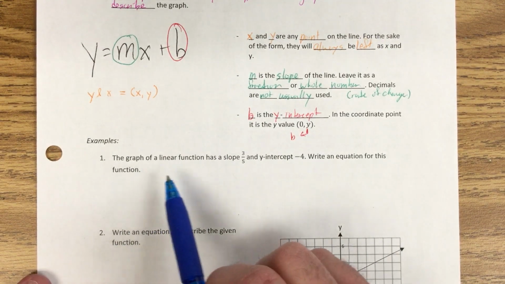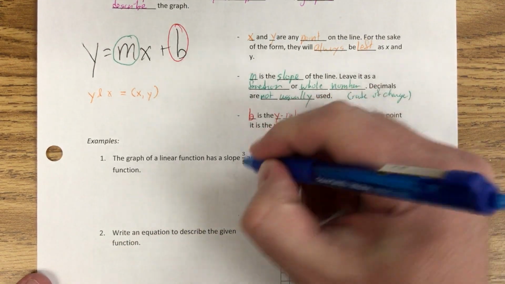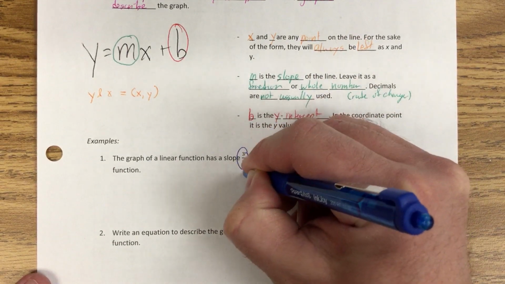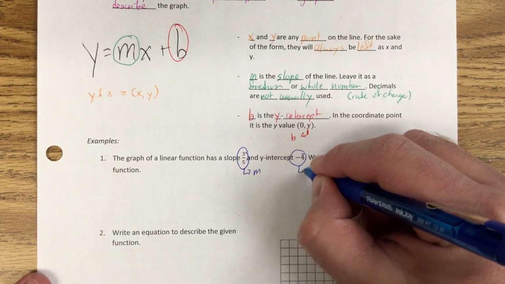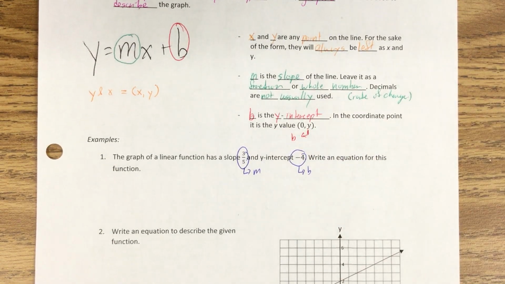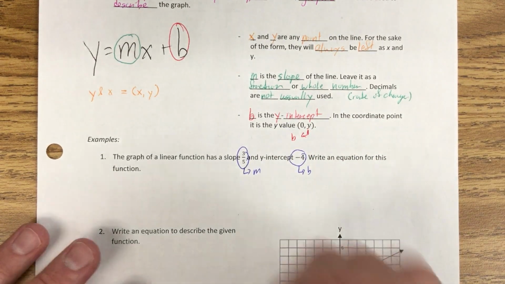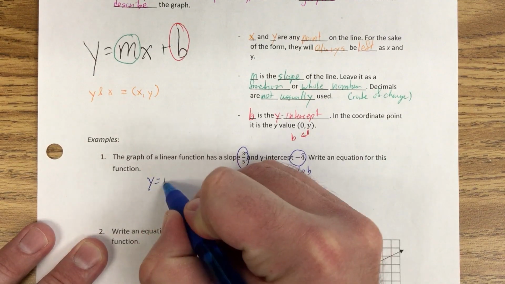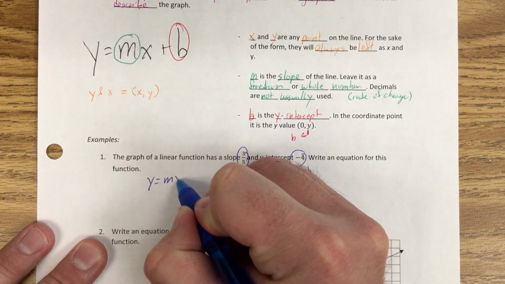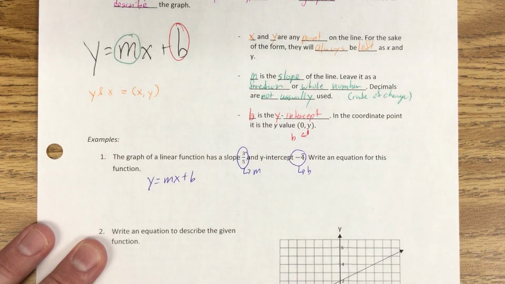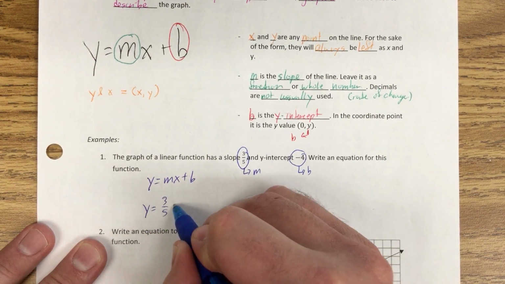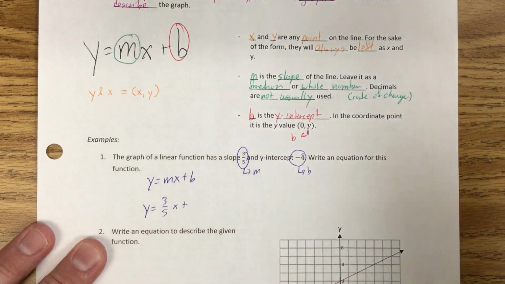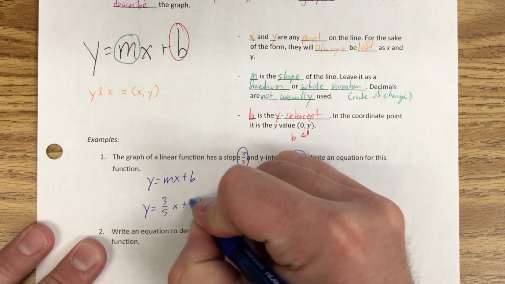Now, the graph of a linear function has a slope of 3 over 5. This is our slope, so that's m, and a y-intercept at -4. There's our b. Let's write an equation for this function. Well, our general form is y is mx plus b, and so we're going to put them in: 3 over 5 x plus -4.